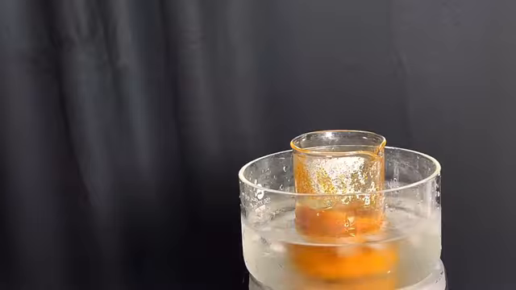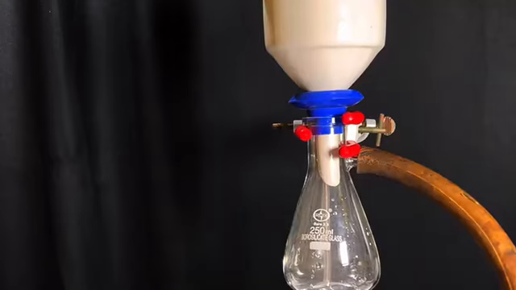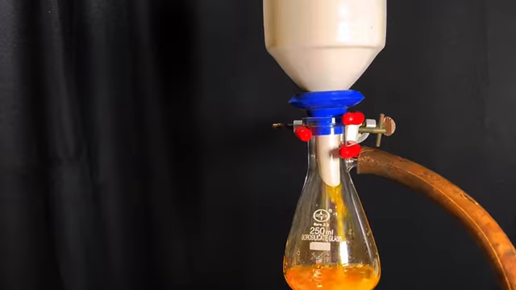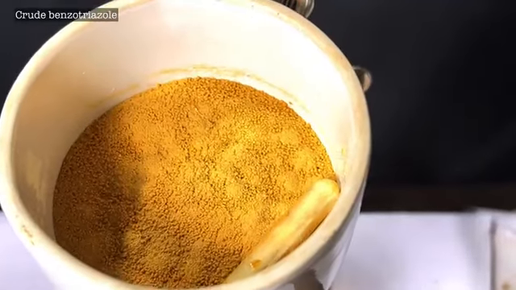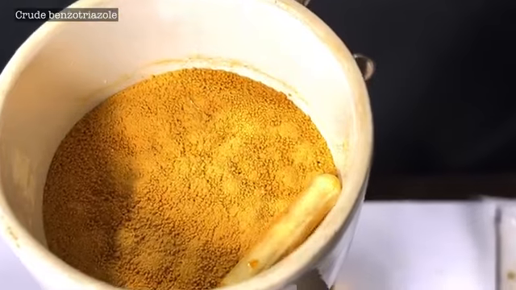The contents of the beaker were then stirred at a lower temperature and this causes the benzotriazole crude product to solidify from the viscous liquid. It was then vacuum filtered and dried. The crude product has a brownish yellow color to it.